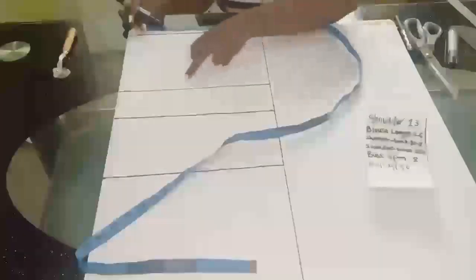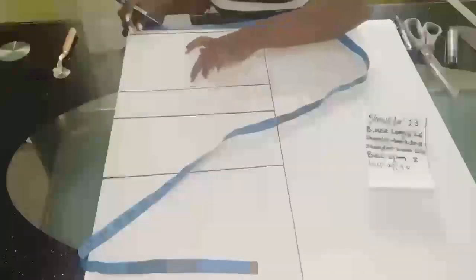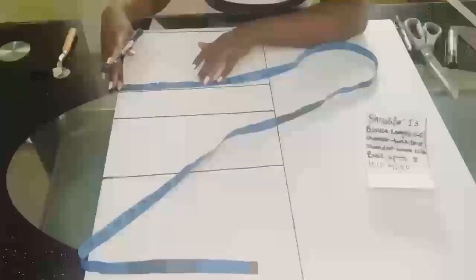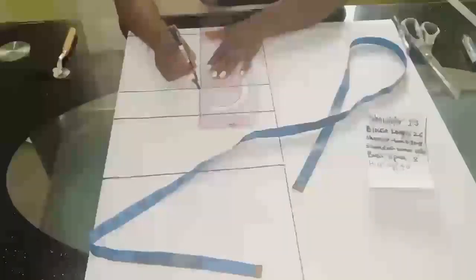Okay. So after doing that, we'll go back to our shoulder. What you have for your shoulder, you repeat the same thing here. So I'm going to repeat my 6.5 here. Now I'm going to rule the vertical line to connect both together. So I'm going to be doing that. Then we'll be taking our neck measurements.